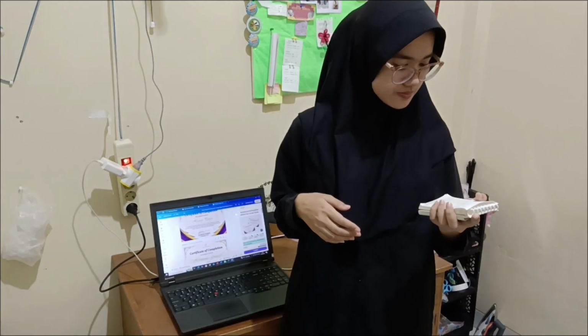And another interesting thing is that this method is not only for certificates but also for invitations, name tags, and labels.